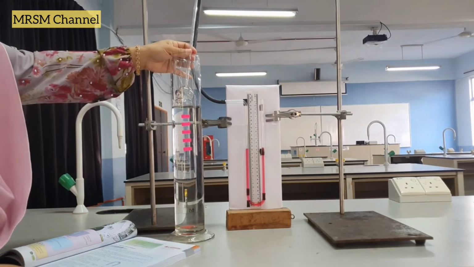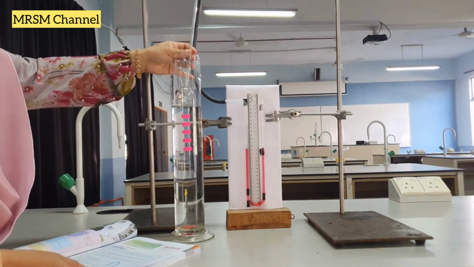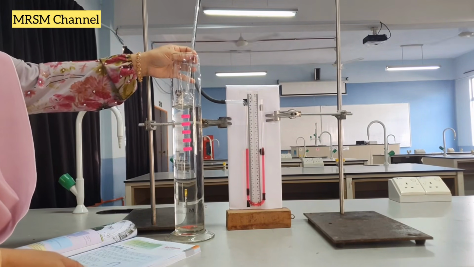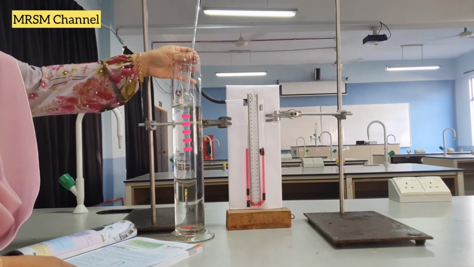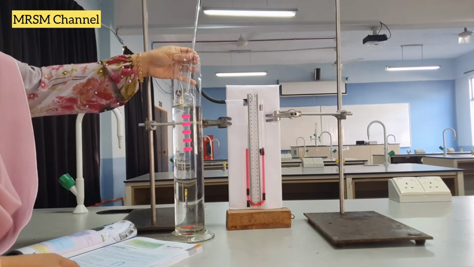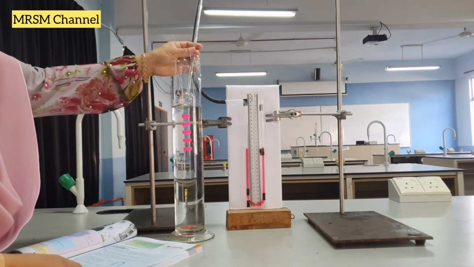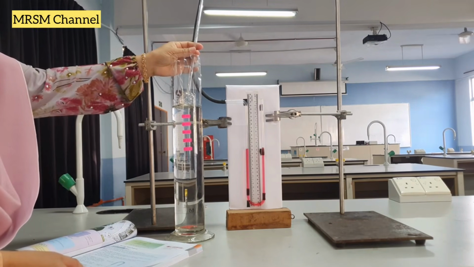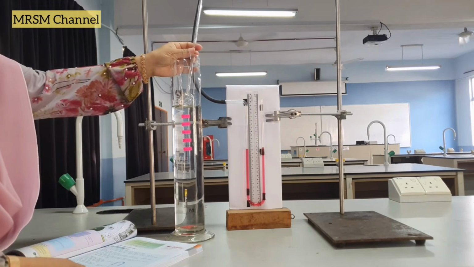Today we want to do an experiment to determine the factors that affect the pressure in the liquid. If you look in the textbook, Experiment 2.1, page 41, there is an experiment to determine the relationship between the depth of the liquid and the pressure in the liquid.